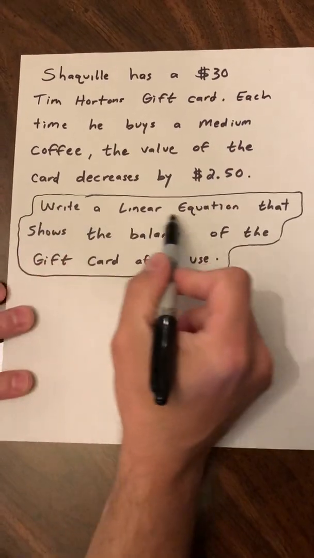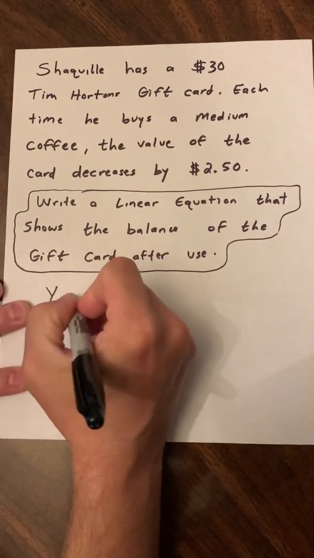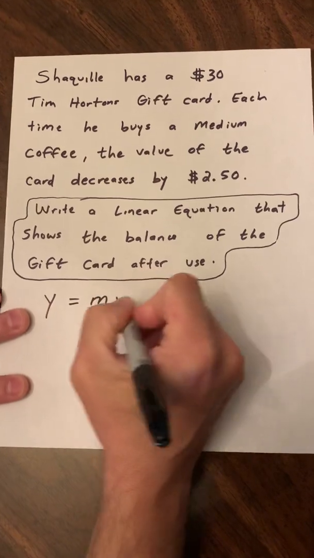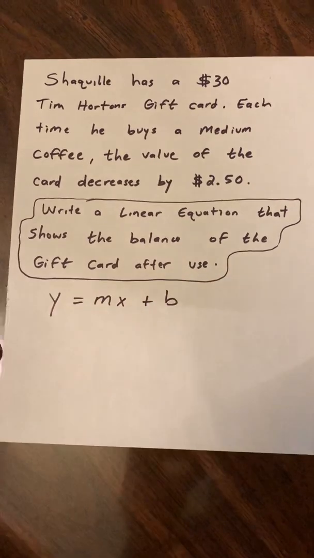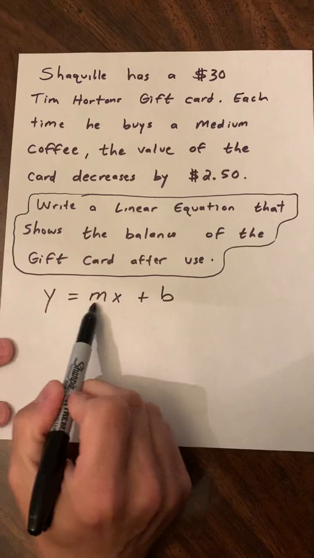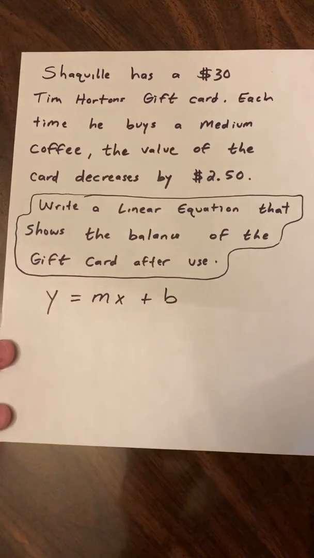Again, we're asked to write a linear equation, so as soon as we see that, we know our equation has to be in this form. So we basically just need to figure out what our slope is and what our y-intercept is.